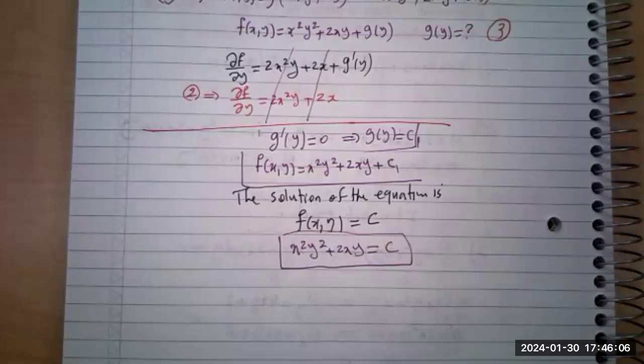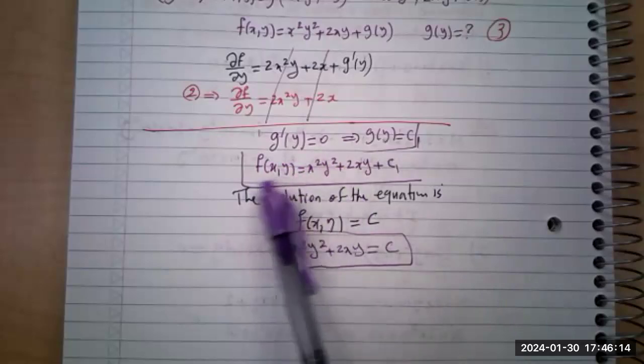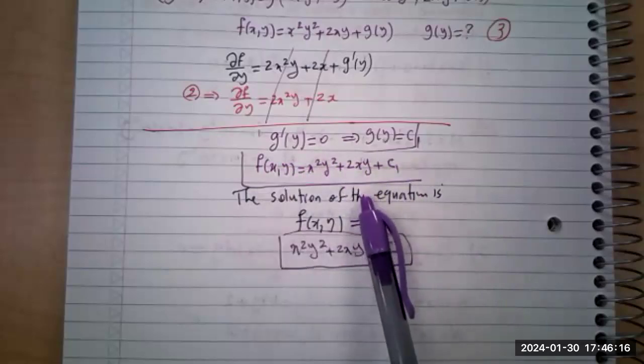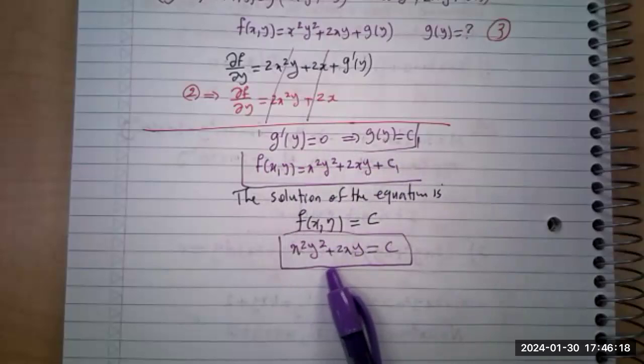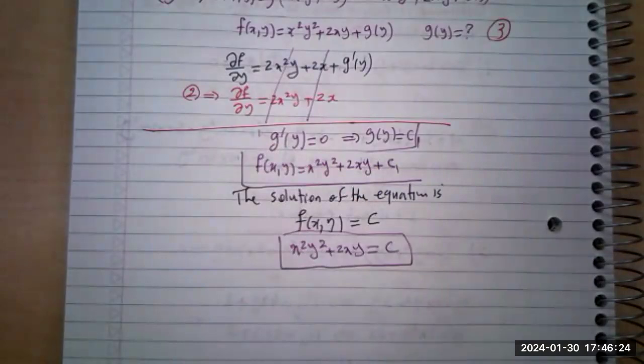So it's very straightforward. You have to check the g prime. If it's going to be equal to a function of y, like 2y squared, then you integrate it to get g of y. But in this case, it happened to be equal to a constant. So we already proved that this f is a potential function, as you'd say in calculus 3.